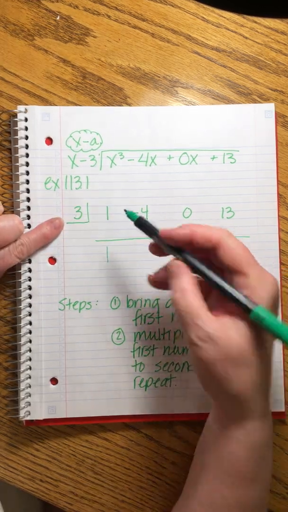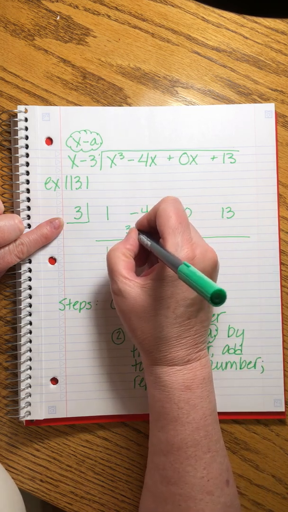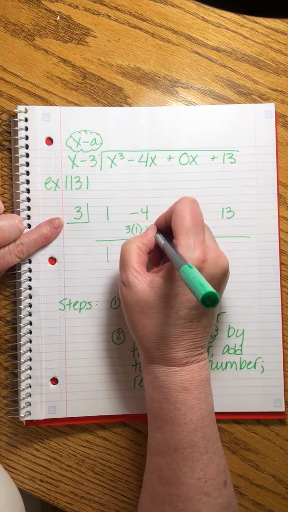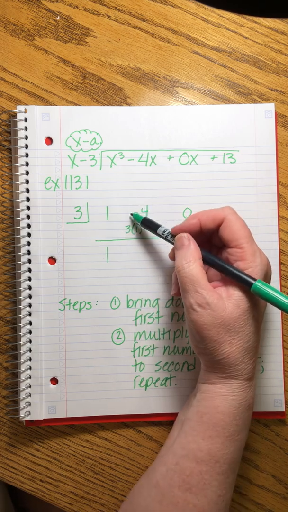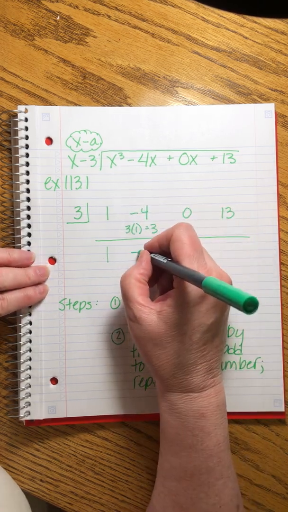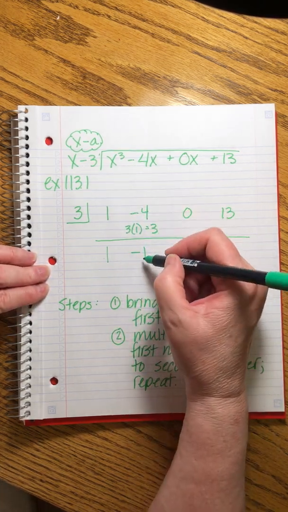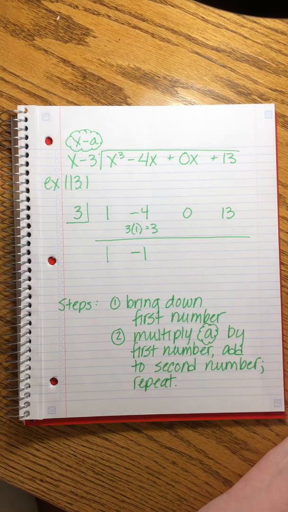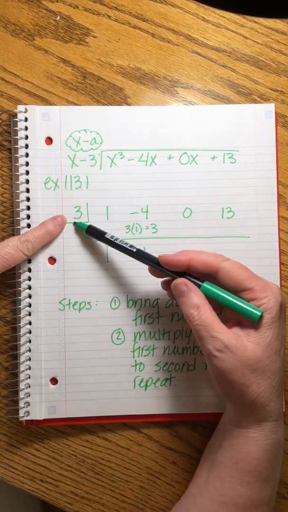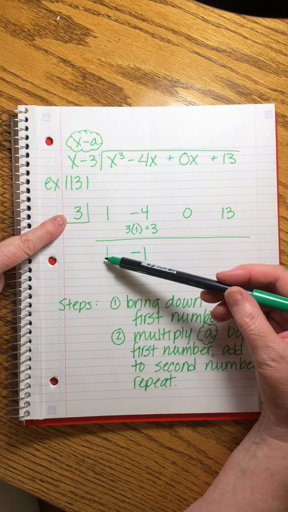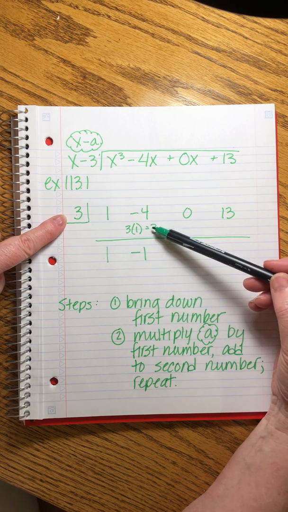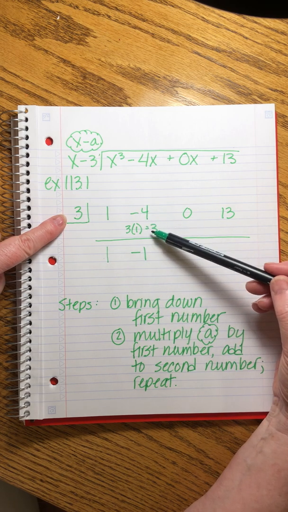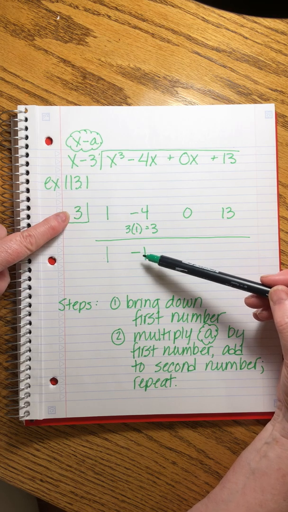3 times 1 is 3. And then we add these two together, and we get -1. Minus 4 plus 3 is -1. Okay, so we're multiplying a by the first number, and then we're adding that to the second number and getting this. Now we do the same thing.